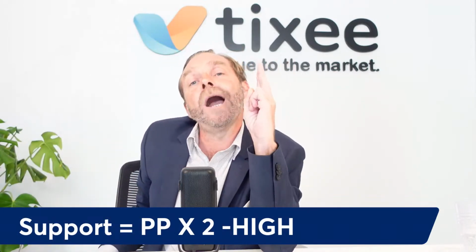But anyway, let's go through how we calculate it. To work out the resistance, like I said, it's the high, low, close, divided by 3, which gives you the pivot point number. We then times that pivot point number by 2 and take away the low, and that gives us the potential resistance. For support, get the pivot point again, times it by 2. This time we take away the high, and that gives us the potential support.